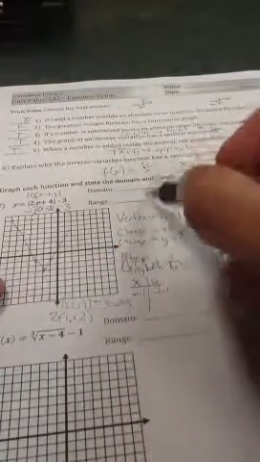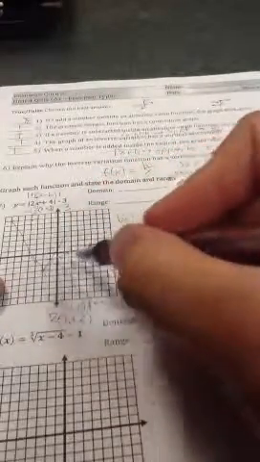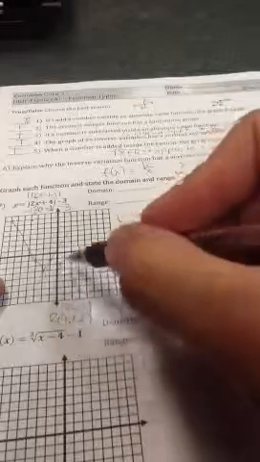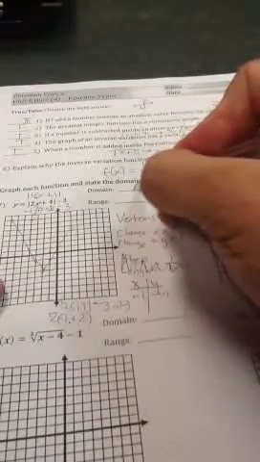Okay? Now let's think about the domain and range. Domain here, well, my end behavior on this side is it keeps on going that way negatively. It doesn't reach a stopping point at all. And on the positive side, on the other side of my vertex, it keeps on going in this direction. It doesn't stop at all over here. So my domain is all real numbers.